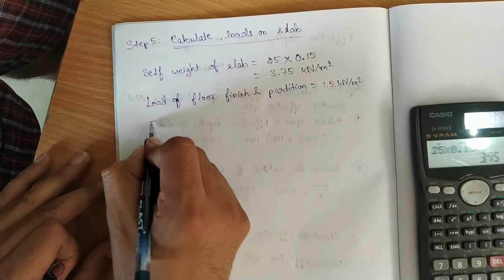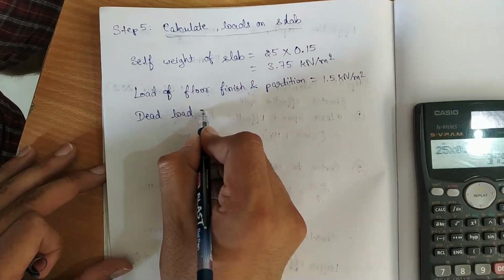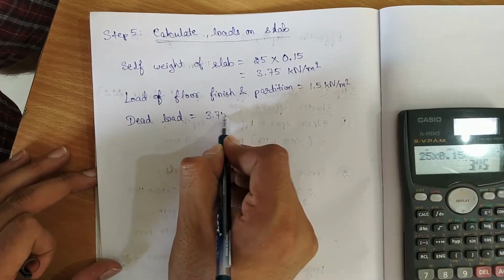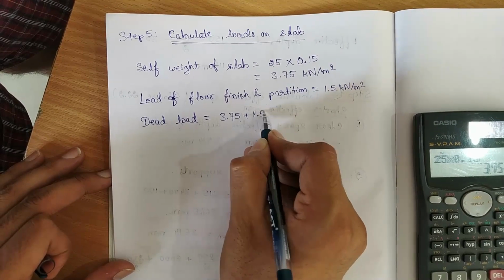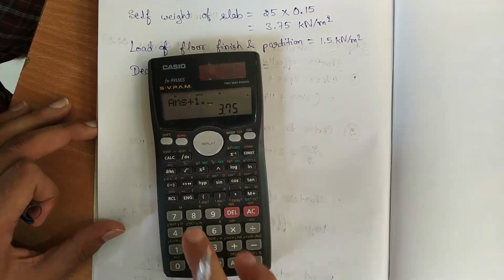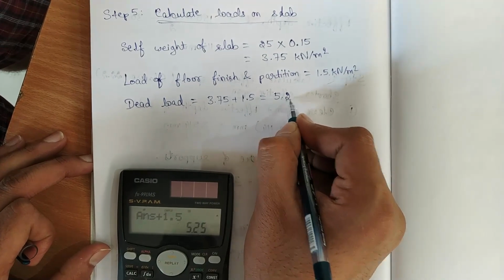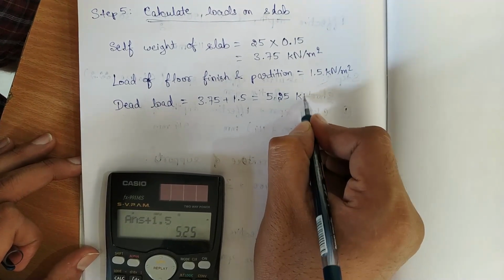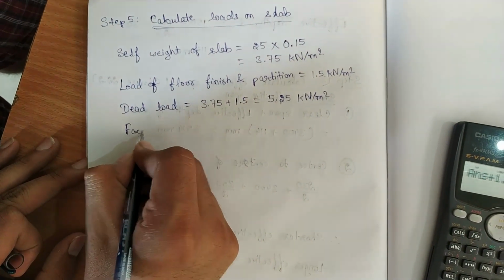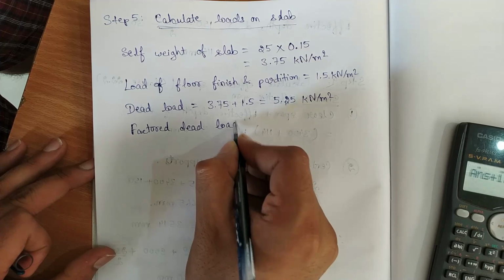Then I can calculate the dead load. So dead load is equal to the addition of these two, that is 3.75 plus 1.5. So I will just add it. It's 5.25 kilonewton per meter square. Then we need to calculate the factored dead load.